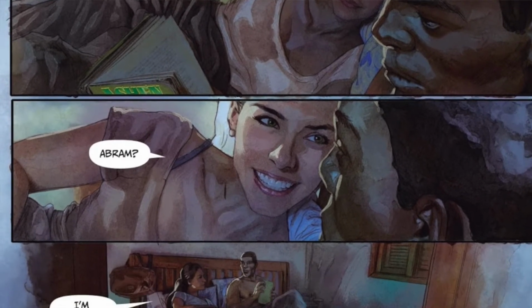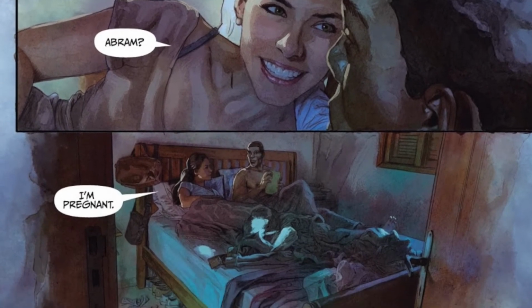Yeah, she tells him that she's pregnant. And so it begins. Eternity. Yeah, I'm excited to see how this plays out, how this new news weaves into that. Yeah, it's a great book.